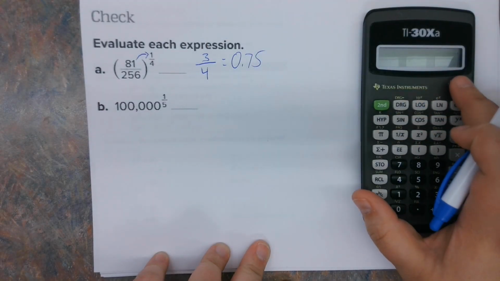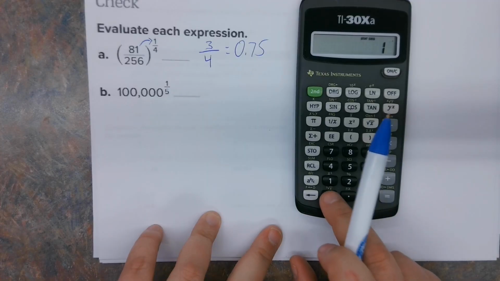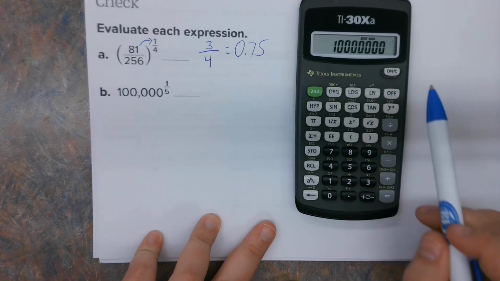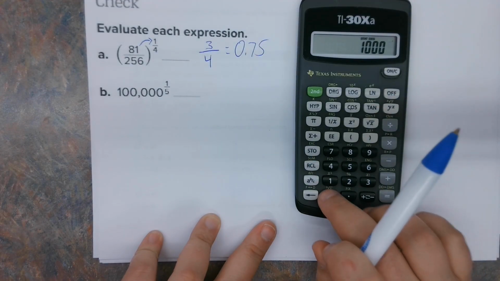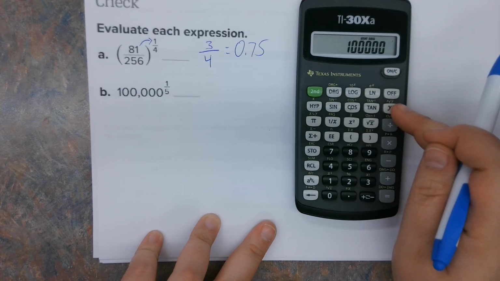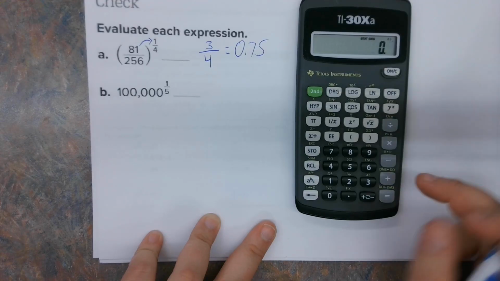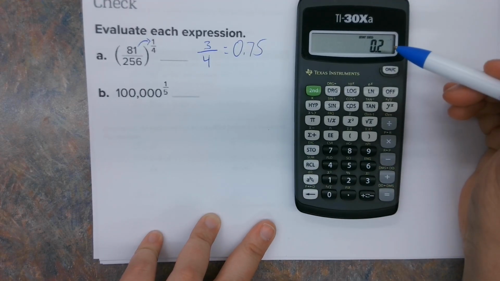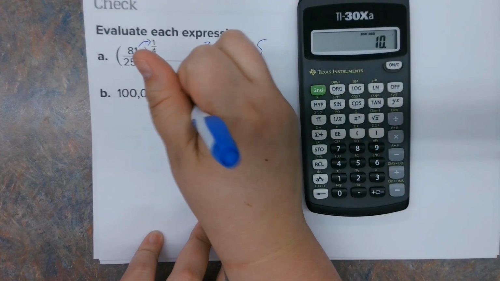I'll switch calculators. When doing this one, make sure you write all those zeros. So 2, 1, 2, 3, 4, 5. Oh, see, I did it wrong. Clear? 1, 1, 2, 1, 2, 3. There we go. Now I have the right number of zeros. There's my YX button because that's my exponent button. It's a fraction, so parenthesis 1 divided by 5 end parenthesis. Look, it changed it to my decimal. I got to press enter. My answer is 10.